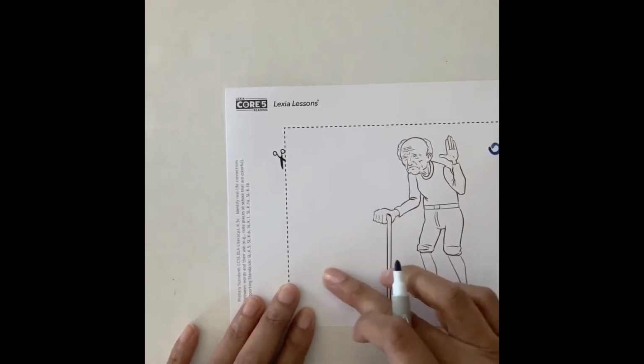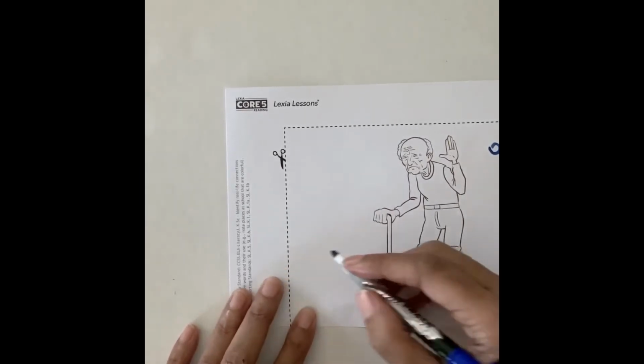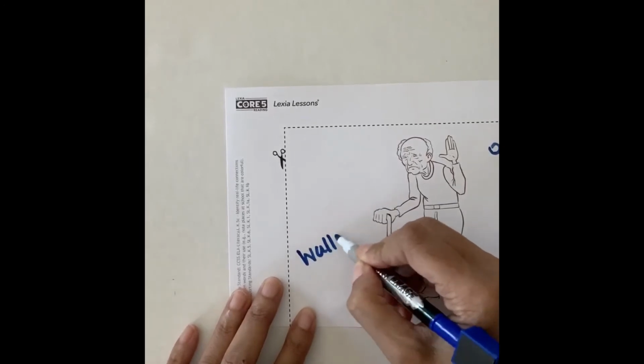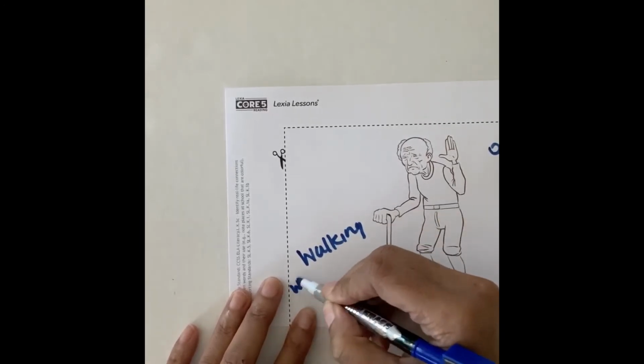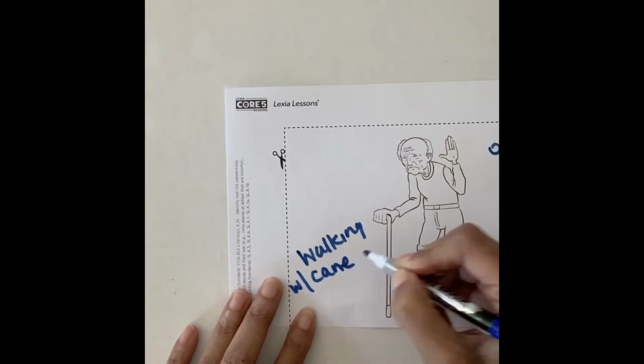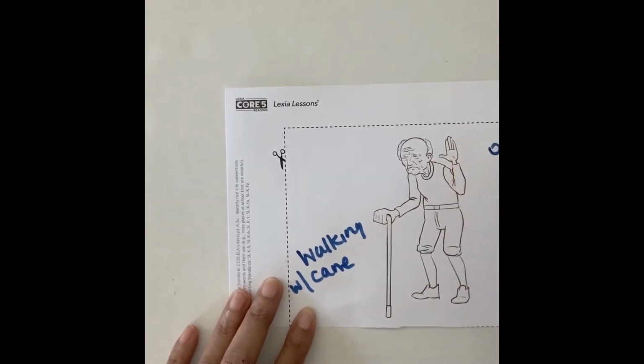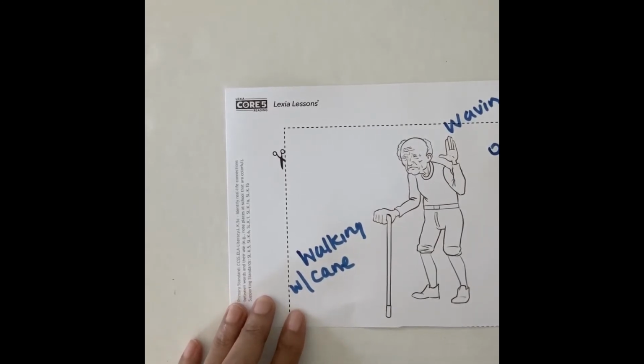We notice that he has a cane. So it looks like maybe he's walking. He's walking with a cane of some sort. And he's doing something else. It looks like he's waving. So we described what he was doing. We described his face, so what he may be feeling. And we described how he looks.